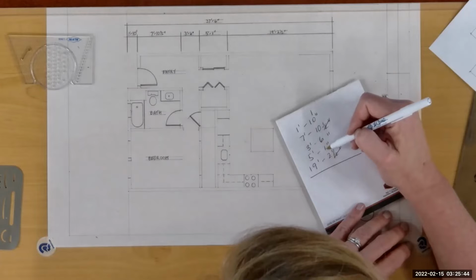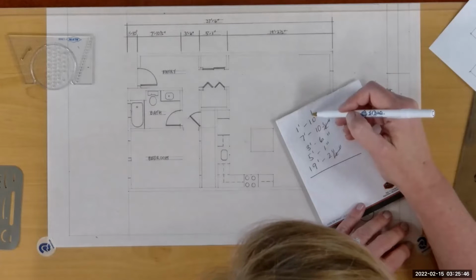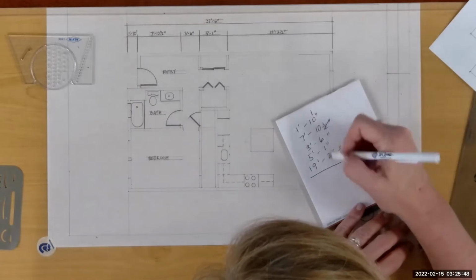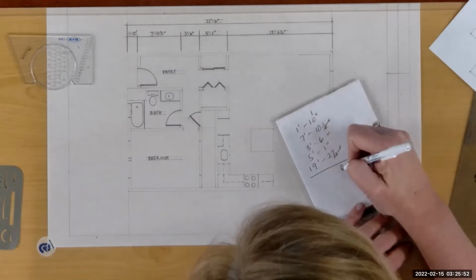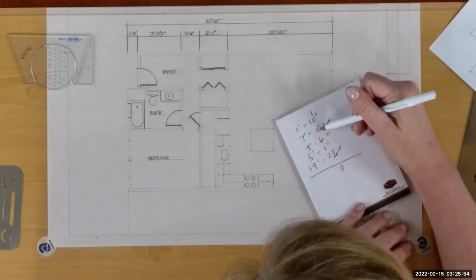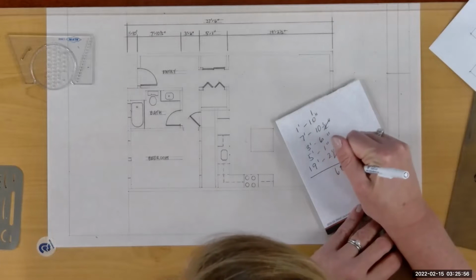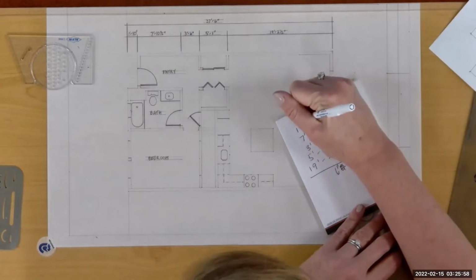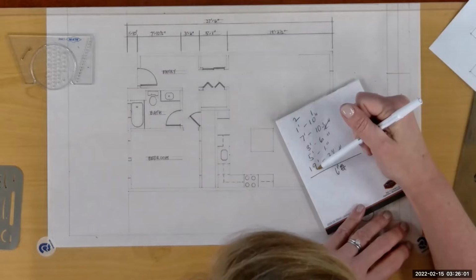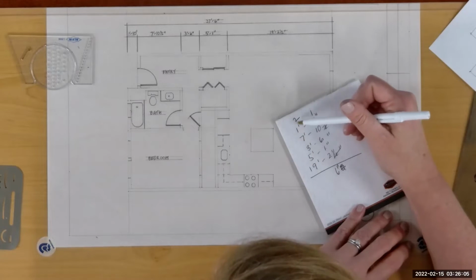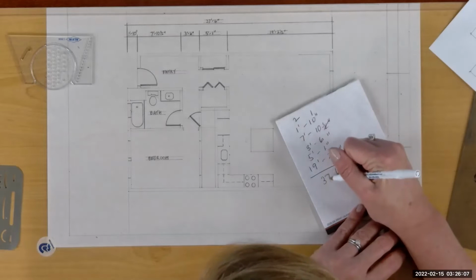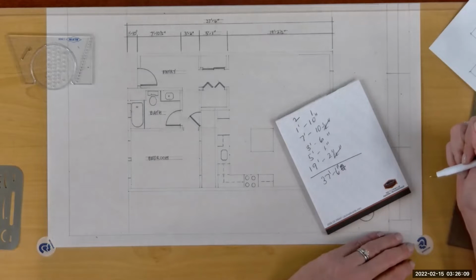So 6, 7, 8, 9, 10, 0, carry the 1, 20, 30, so that's 6. That's the feet and inches thing. Carry the 2, 19, 24, 25, 26, 27, 34, 35, 36, 37. That might be the hardest part of the whole deal.